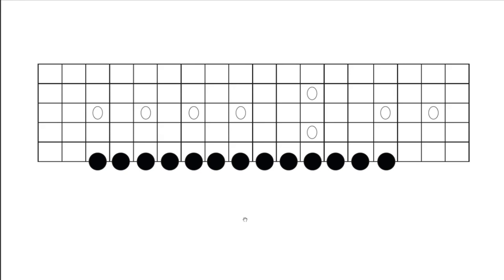a G chromatic scale, but it's not important what the note names are. The distance between any two notes, so if I went from the first note to the second note, that's an interval distance. If I went from the first note to the third note, that's an interval distance, and so on. Or it could be between any of the notes. From here to here is an interval distance. It doesn't matter. It's just the distance between any two notes.